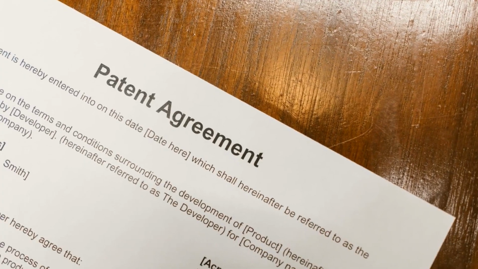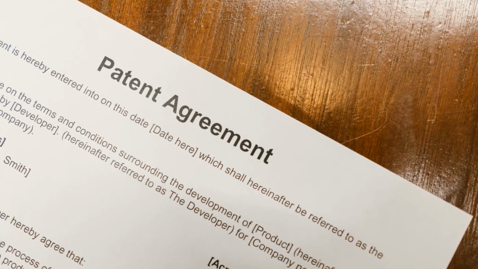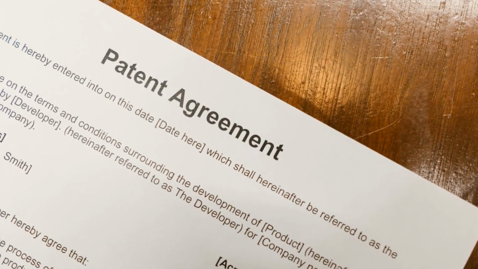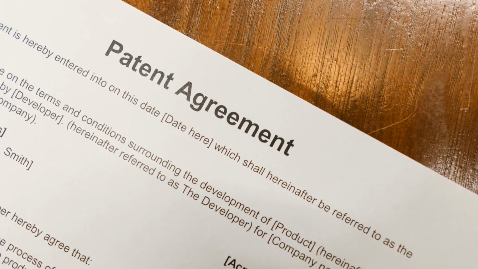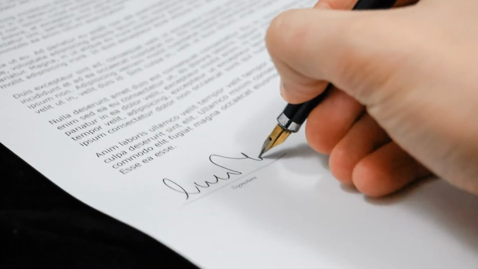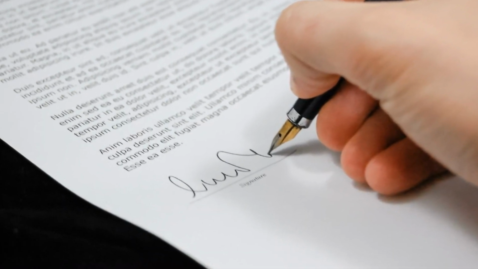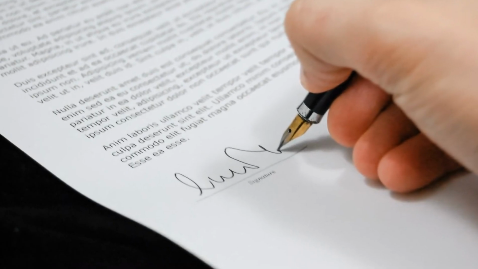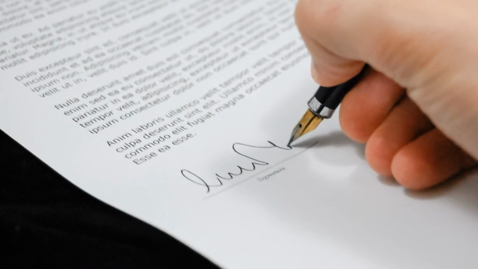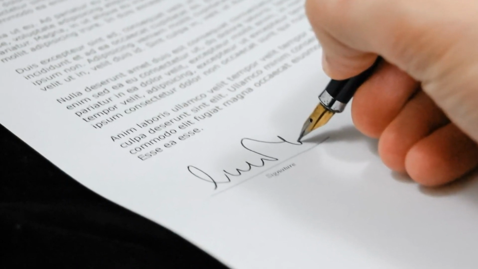Additional documentation may include intellectual property assignment agreements to transfer relevant patents, trademarks, or other intellectual property to the company. If any members are married, spousal consent forms ensure that spouses agree to the operating agreement terms, particularly important in community property states like California.